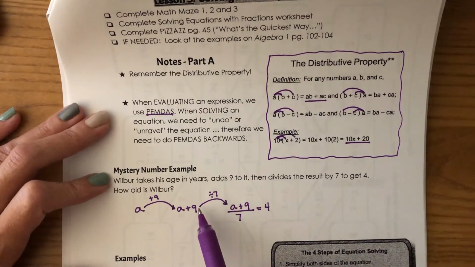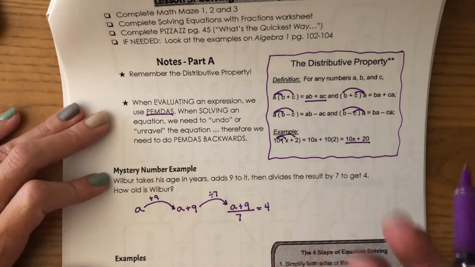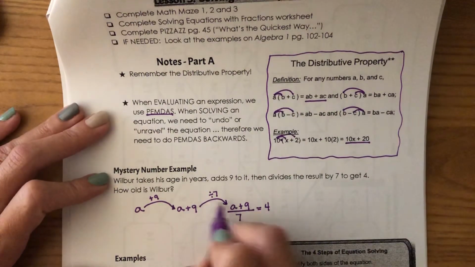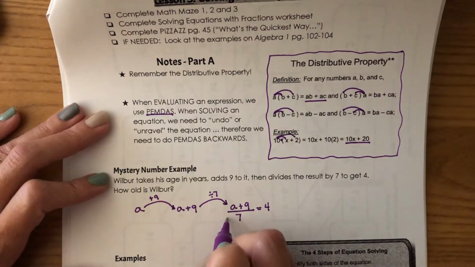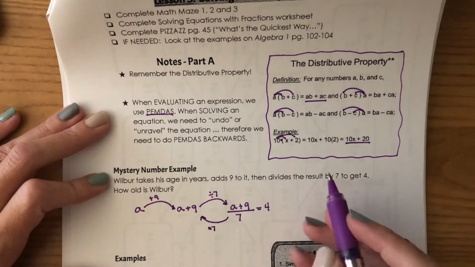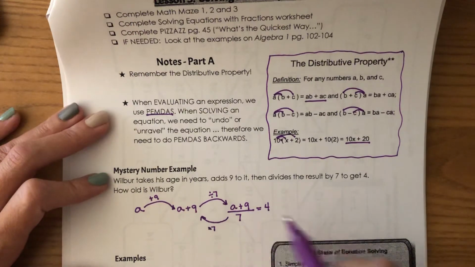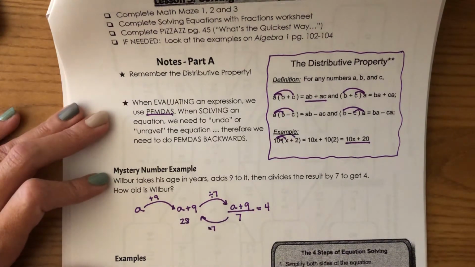So what did I do last? That's what I'm going to start by unraveling first. And by unraveling, we're going to do the inverse operation. I divided by 7. Well, how do we undo division? We multiply. So I'm going to multiply by 7. What happens if I multiply 4 by 7? I get 28. So I know that A plus 9 is going to equal 28.